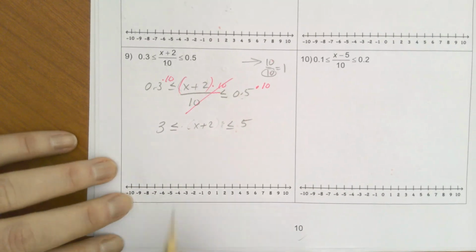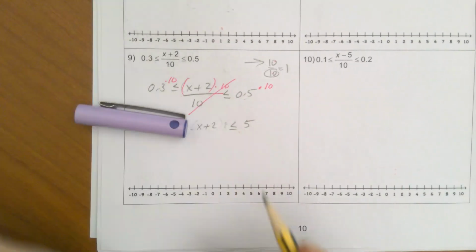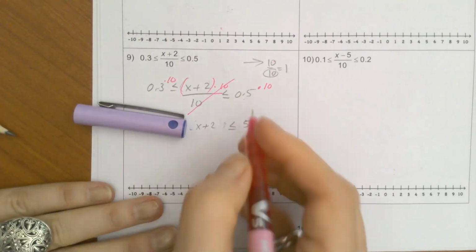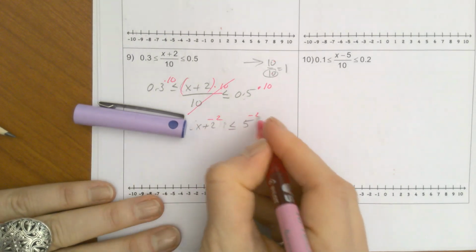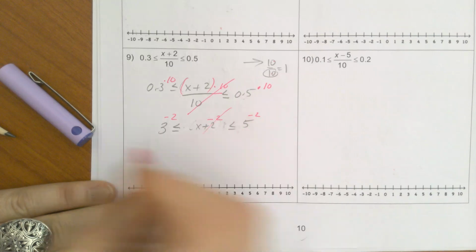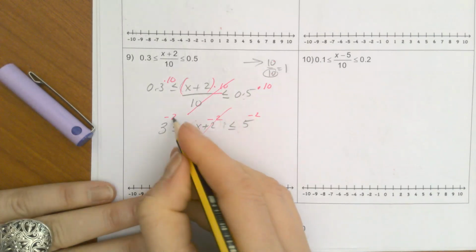So now x wants to be alone. Let's get rid of that. X wants to be alone, so I have to get rid of this 2. So -2, -2, and -2. So 3 minus 2 is 1.